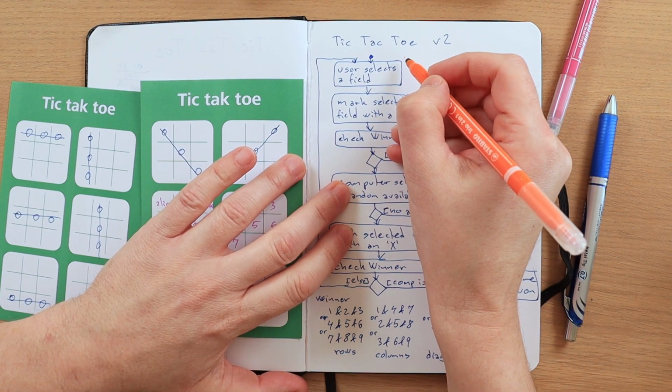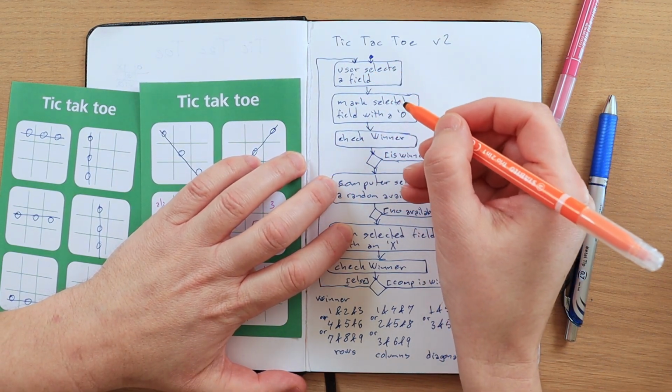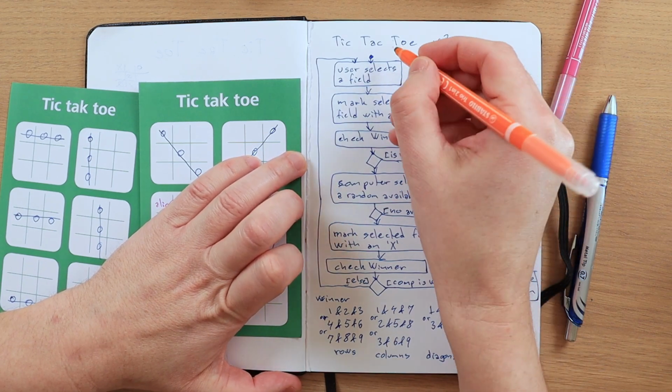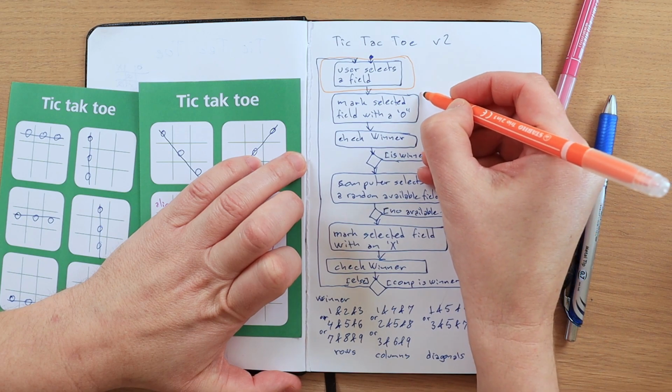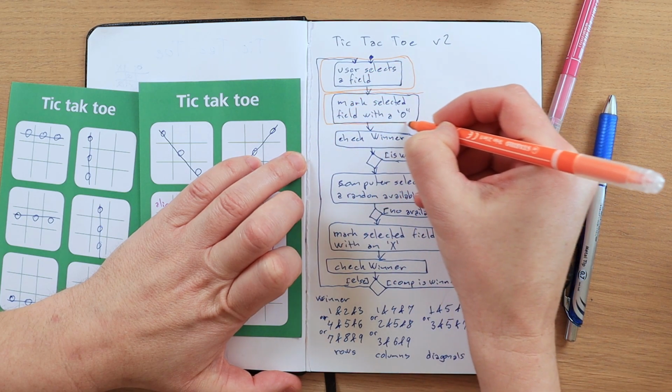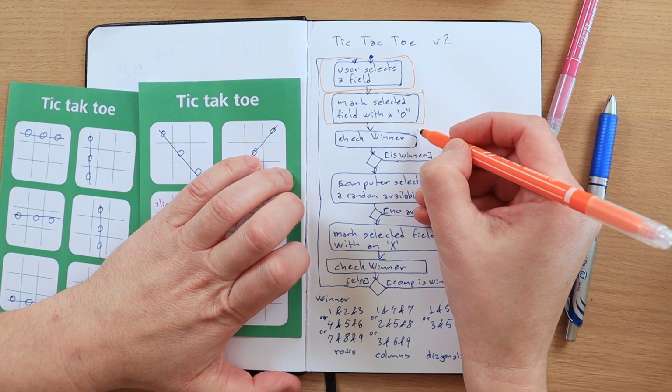The first thing is the user selects a field and the field is marked with a node. That's 2 different parts, because this one here is something done by the user, whereas this one is something done by the computer or the program.